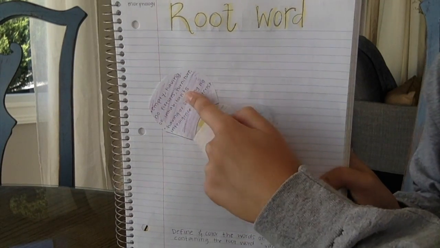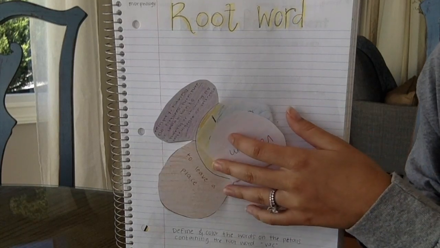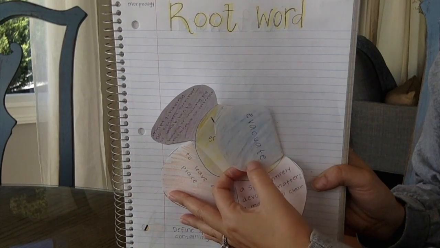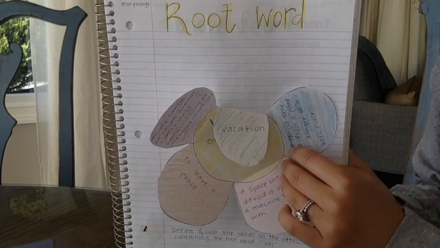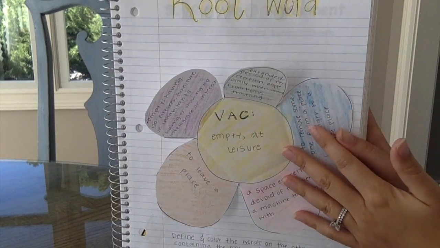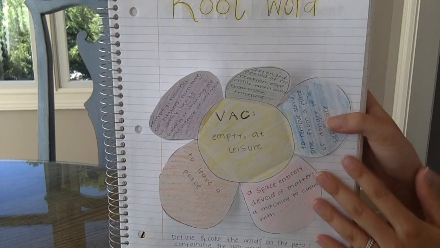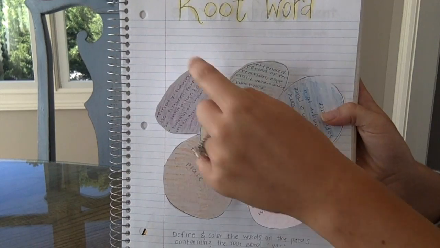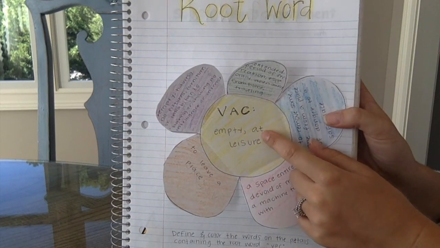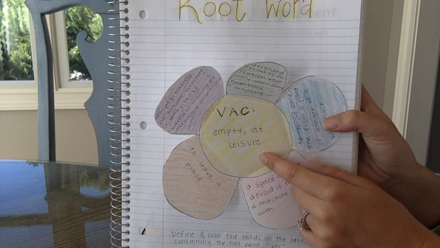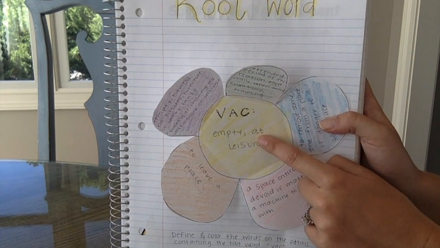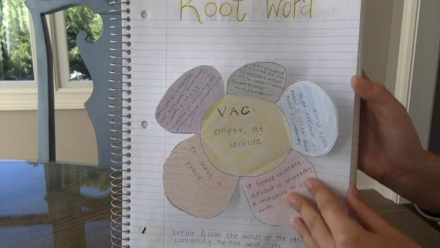And so here's the definition, and then the next word, vacate, and the definition, vacuum, the definition, and evacuate, and the definition on the inside, and then vacation, and the definition on the inside of that. And they all open up, and you see that it's a flower, and the root word for all of the words we defined on the petals was vac, which means empty or at leisure. So in the future, whenever they see words containing the word vac, they can think, oh, that must have something to do with being either empty or doing something at leisure.